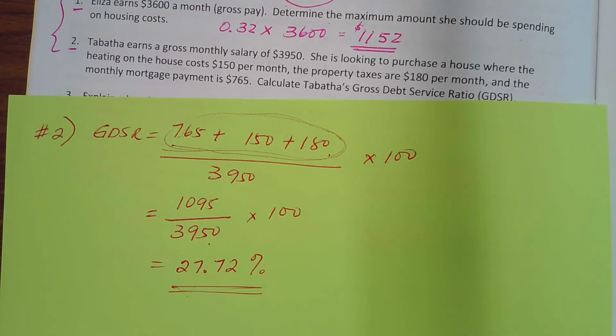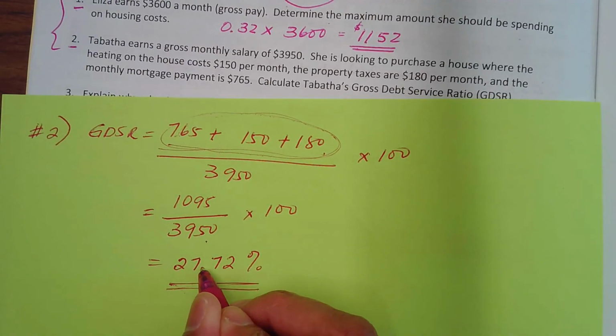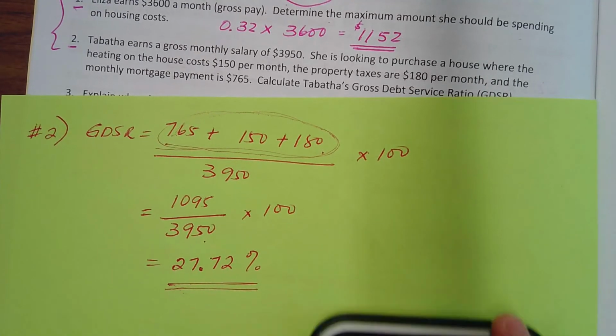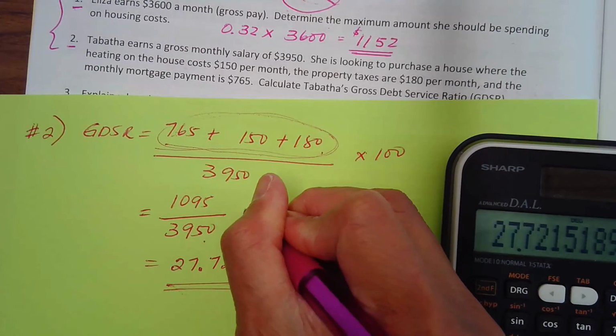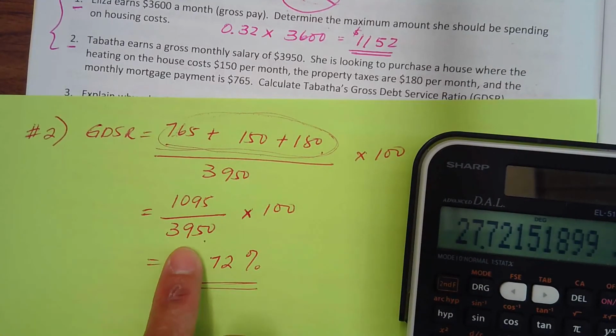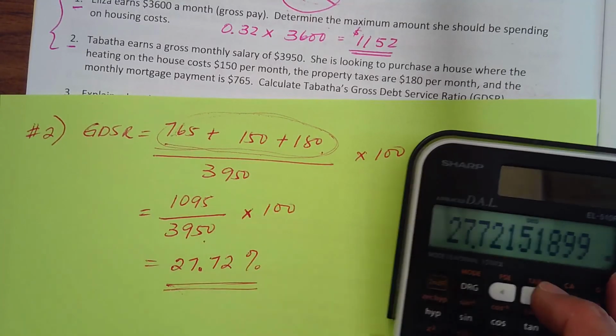What about the decimal on the other side? It's 0.2772, but we have to write it in percent, so multiply by 100.